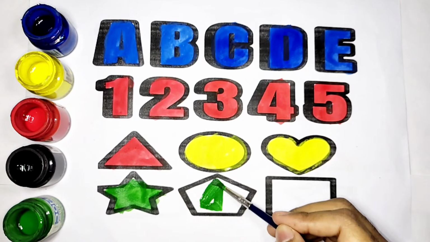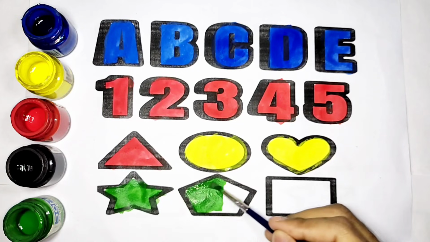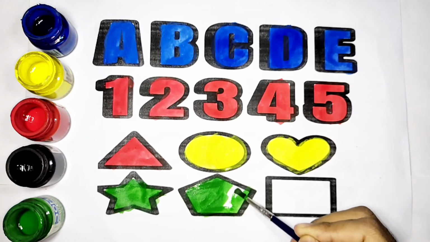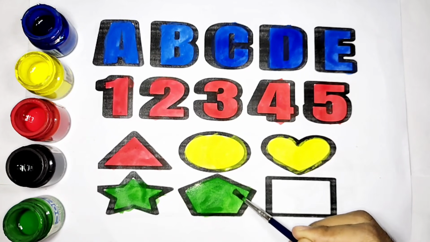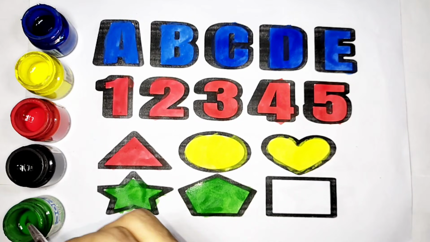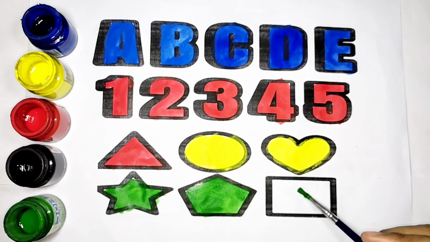Kids, the next one is pentagon. We are again using green color. The shape of pentagon. And the last one is square. The shape of square.